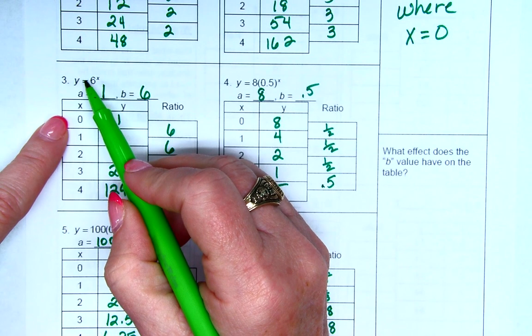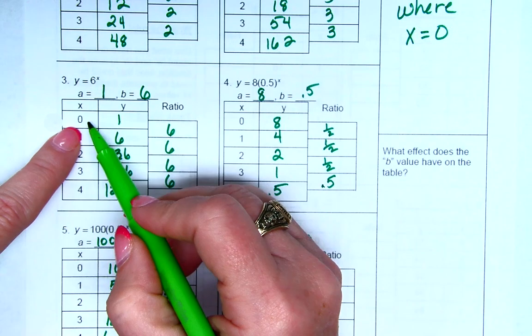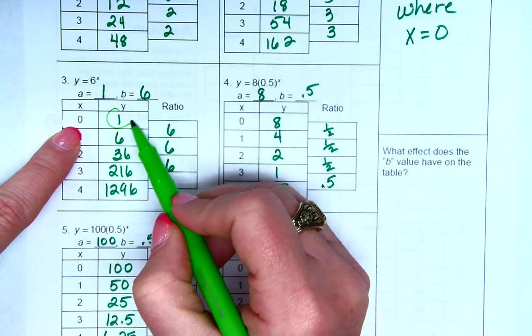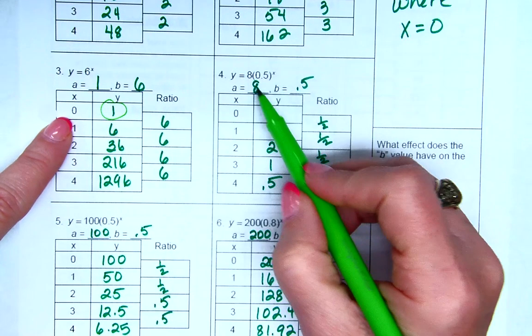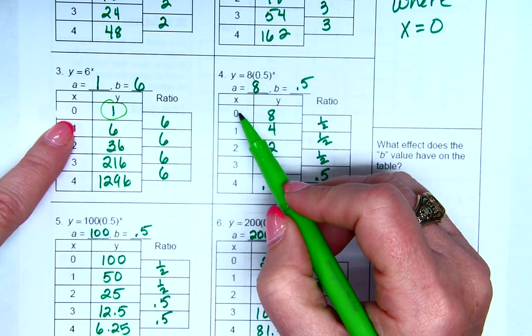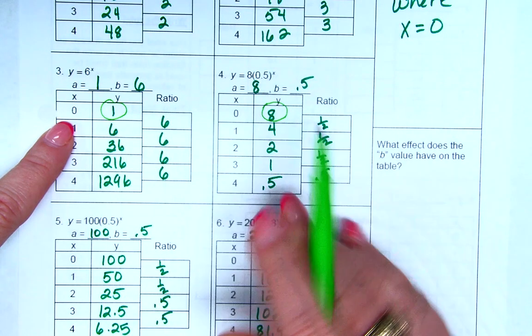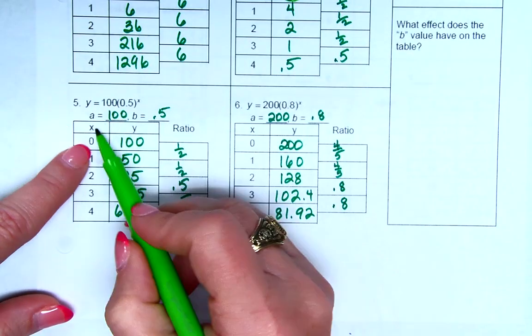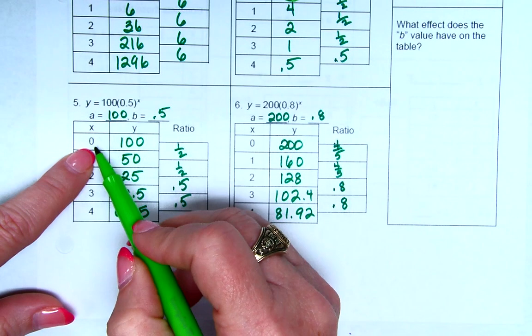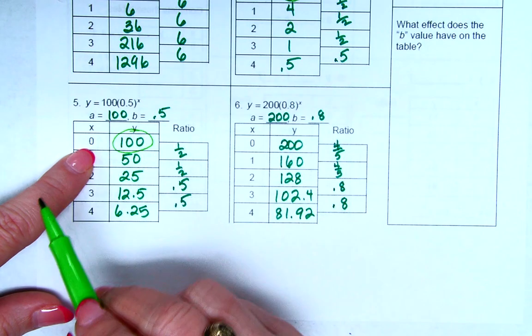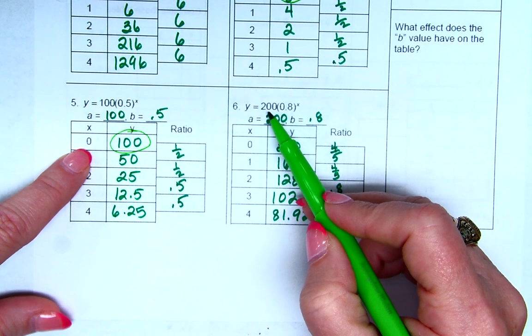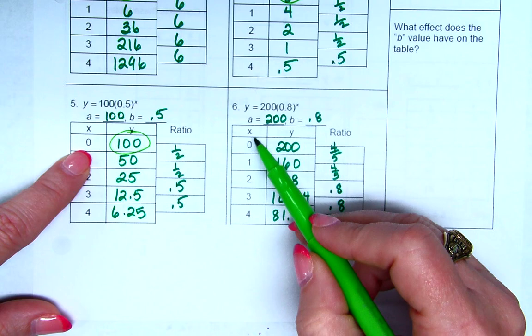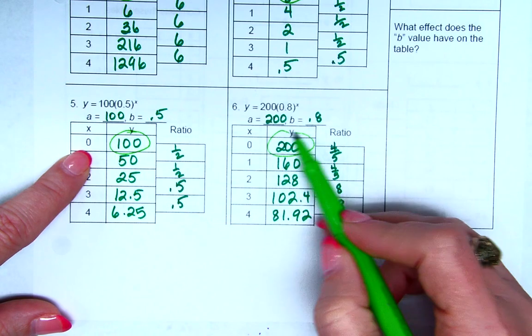A was not there, so we assumed it was a 1, and I look in the table where x equals 0, and there's a 1. A was 8. I look at the table where x equals 0, and there's an 8. A is 100. I look in the table where x equals 0, and there's 100. A was 200. I look where x equals 0, and there's a 200.